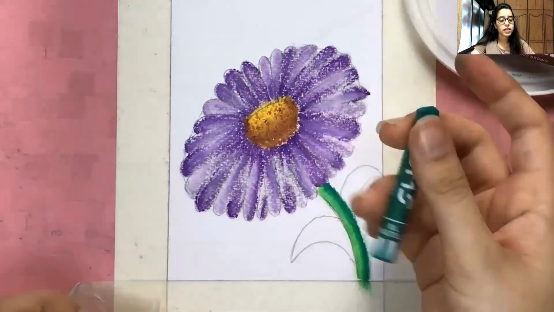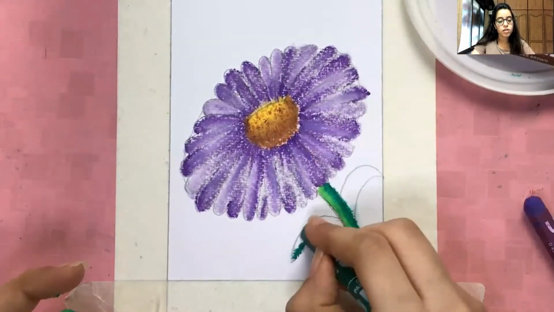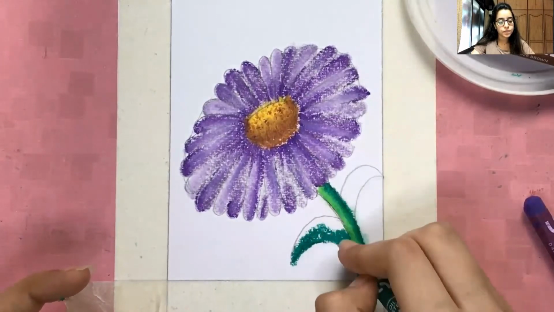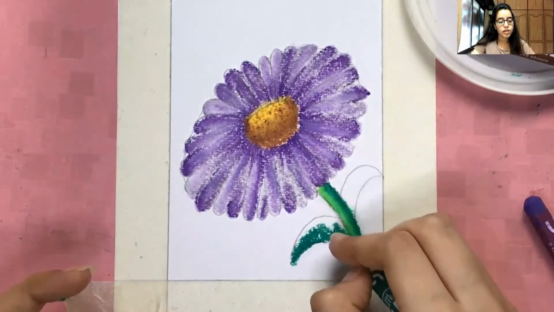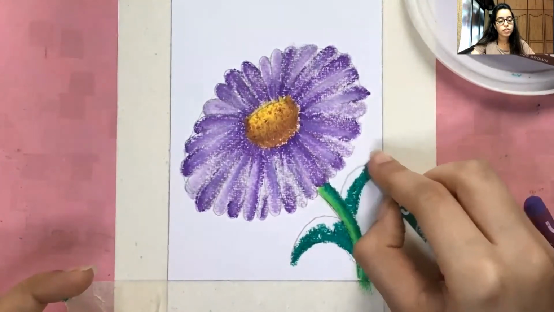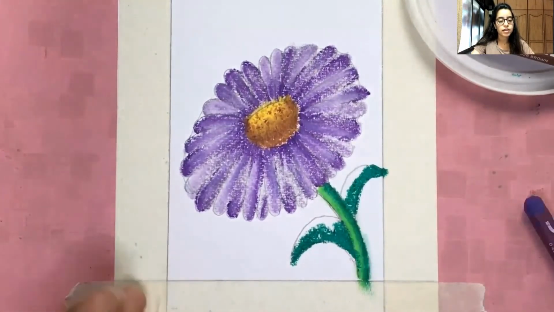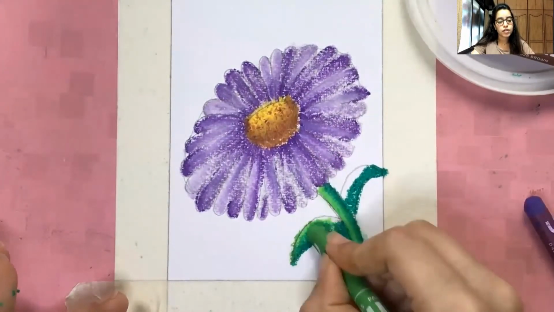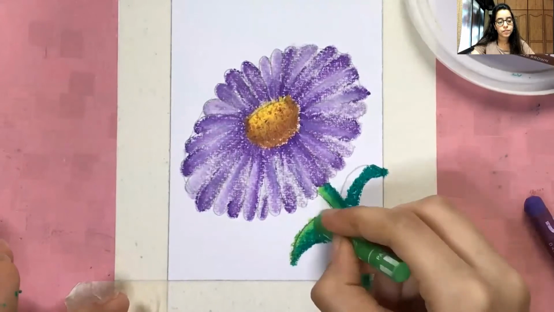And the similar technique for the leaves as well. On the bottom portion of this leaf, I add the dark green color. On the bottom portion, similarly on the other leaf as well, just at the bottom portion, I add the dark green. On the top portion, I add a layer of light green.